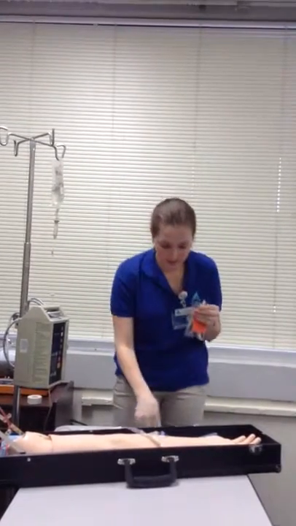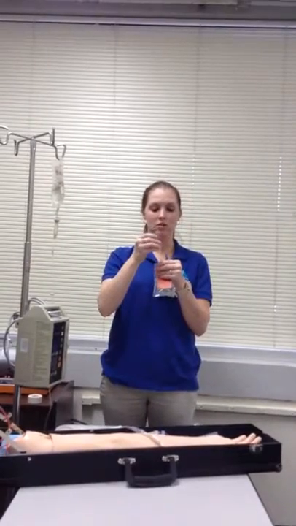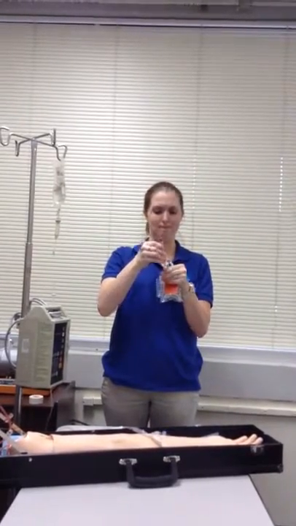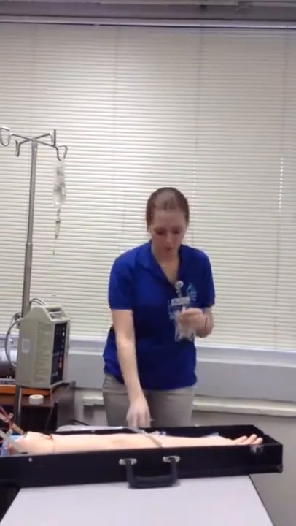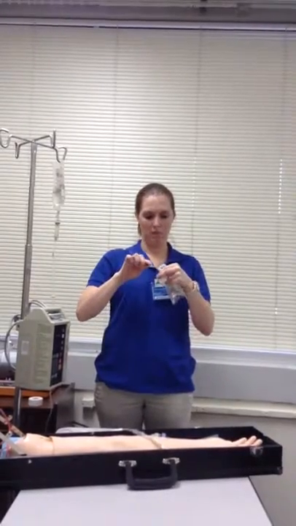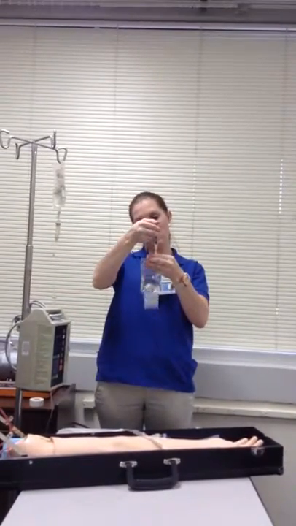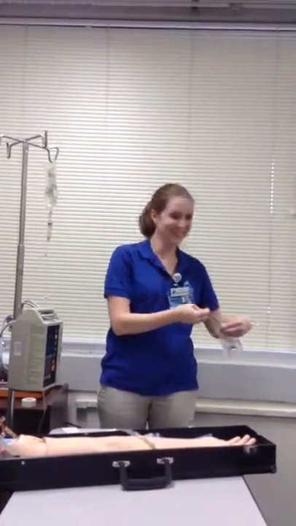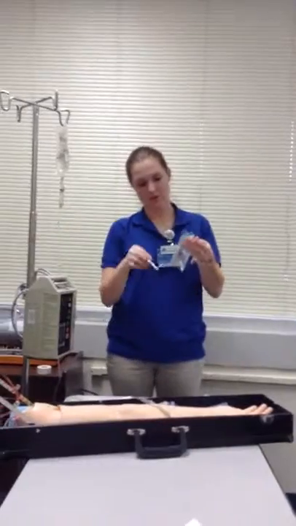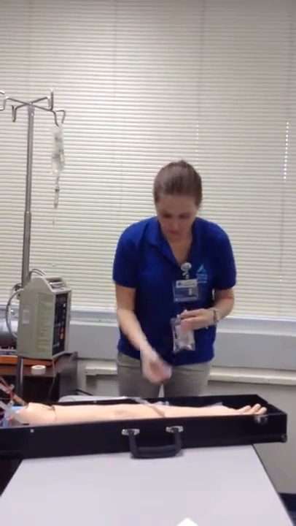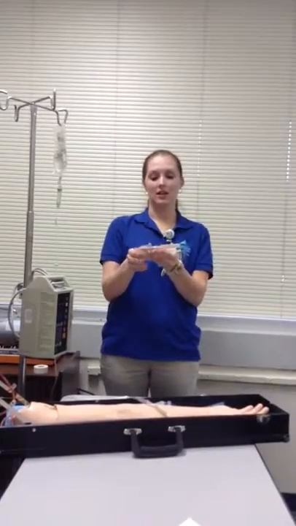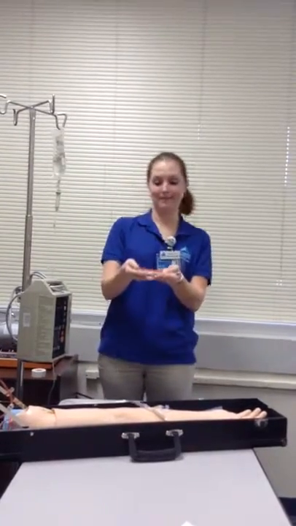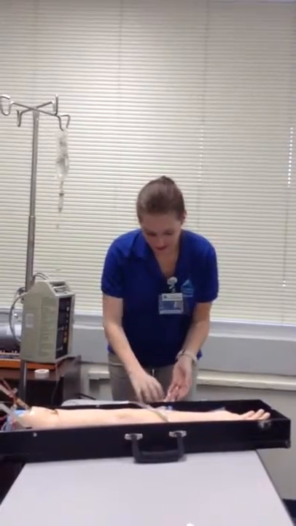So I would now clean this, take my medication. I need to re-clean it. Oh, there we go, finally. And push my medication in there. Then this would go into the sharps container. Okay. And then I would gently mix my medications.